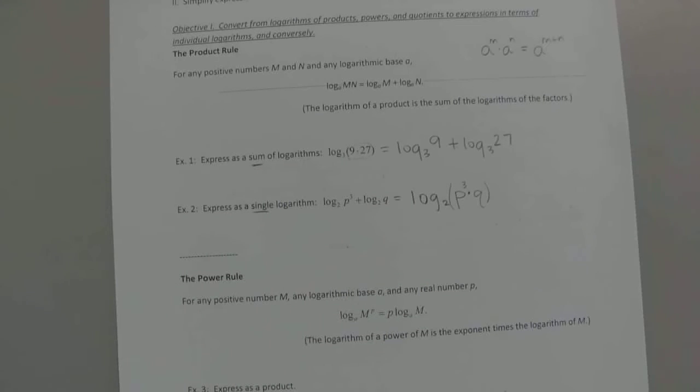So multiplication means addition. Think about that: when you're multiplying bases, you add exponents, right? So logs are exponents, so that's where that rule comes from. Why might we go this way? Because sometimes we want the answer concise and condensed. But honestly, when it comes to math, it's easier when they're kind of separated, all right?